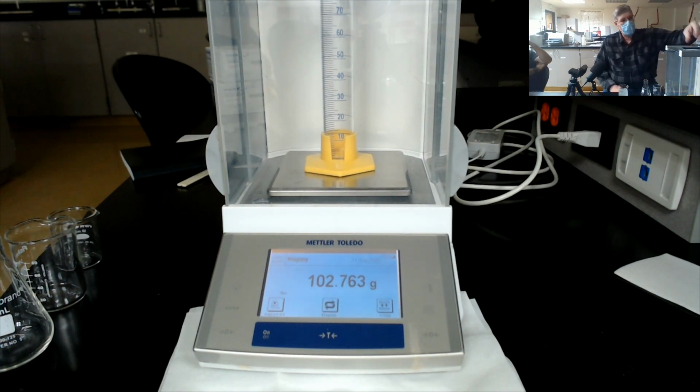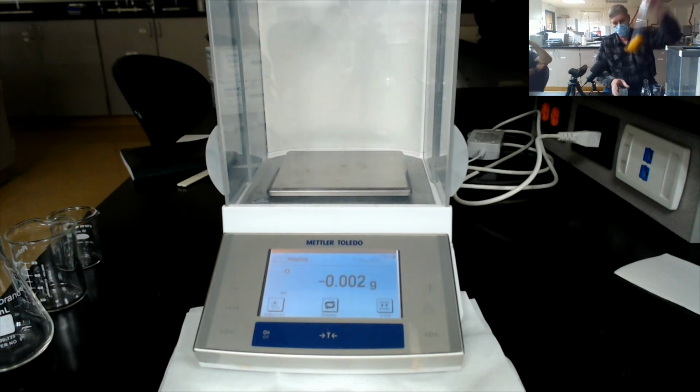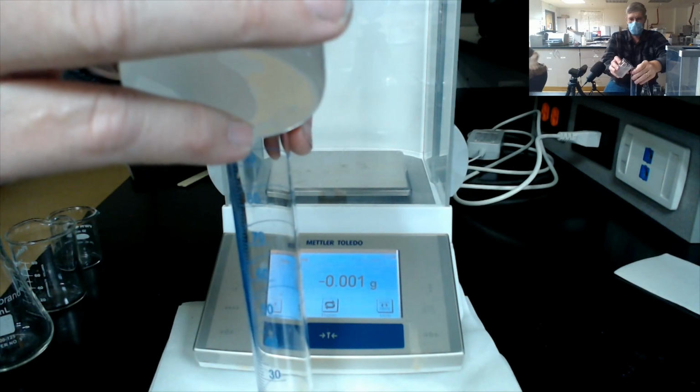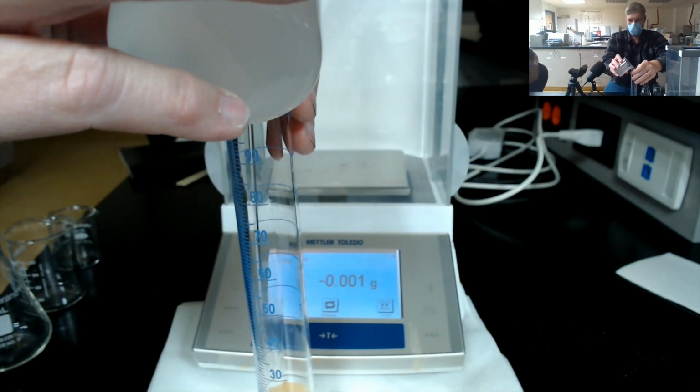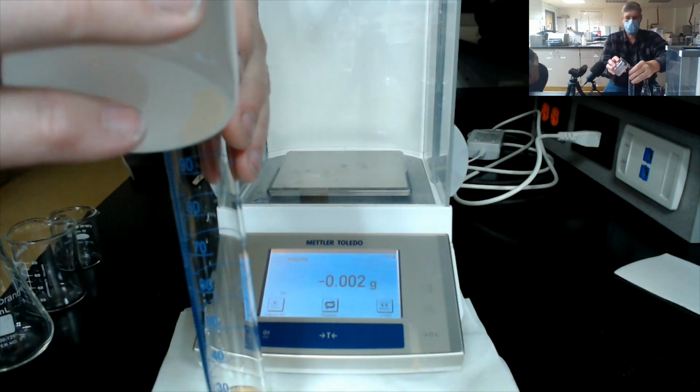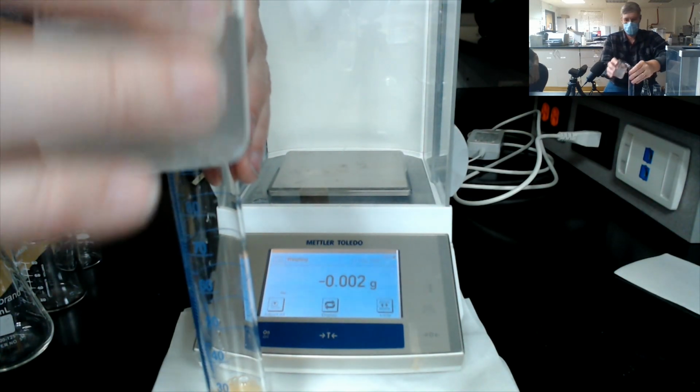All right, now that we have the mass of the empty cylinder, we're going to add an amount of the unknown liquid and record its volume directly.